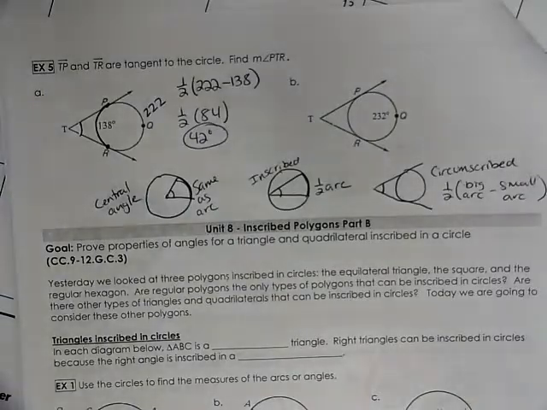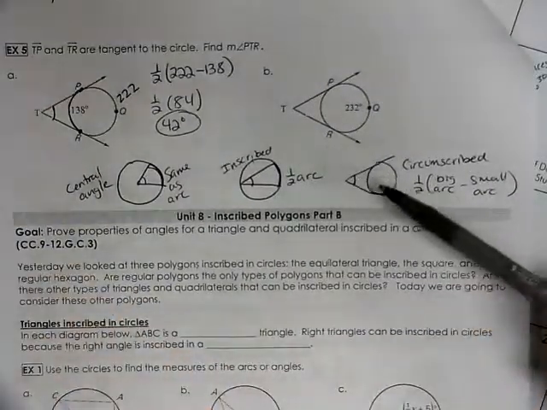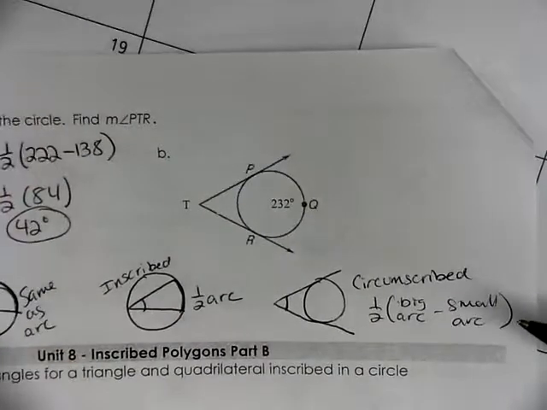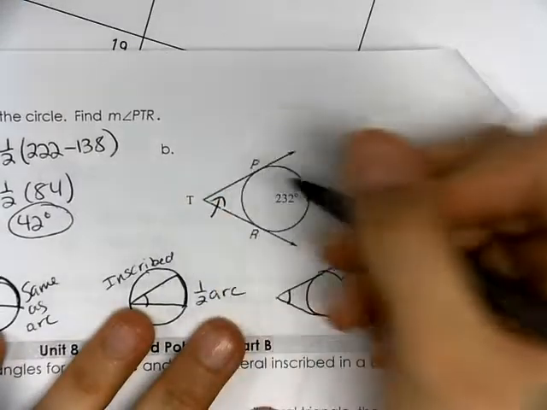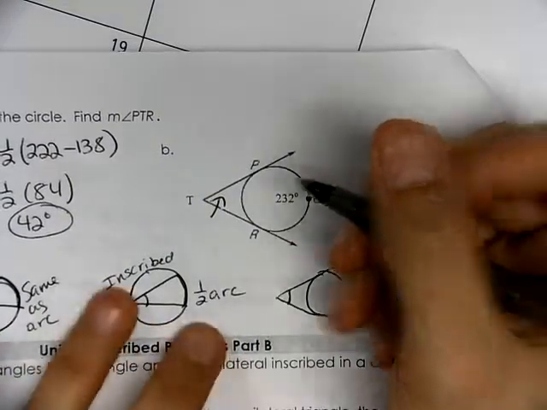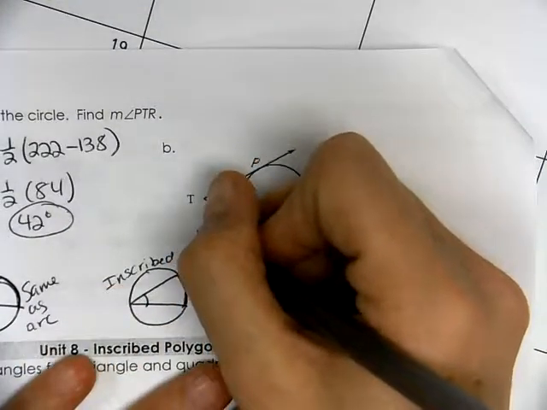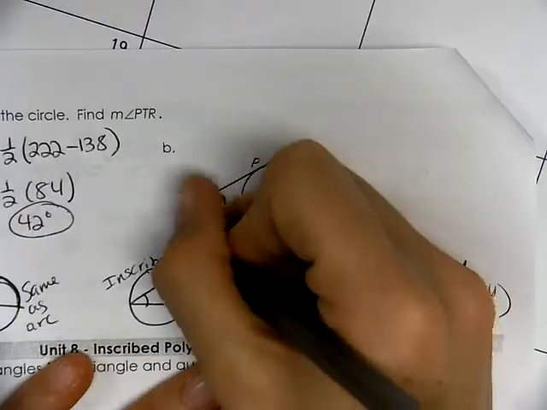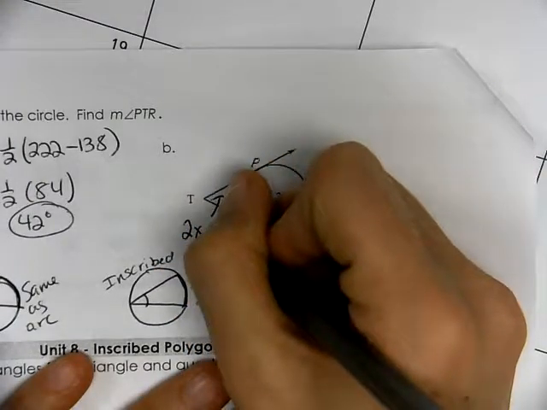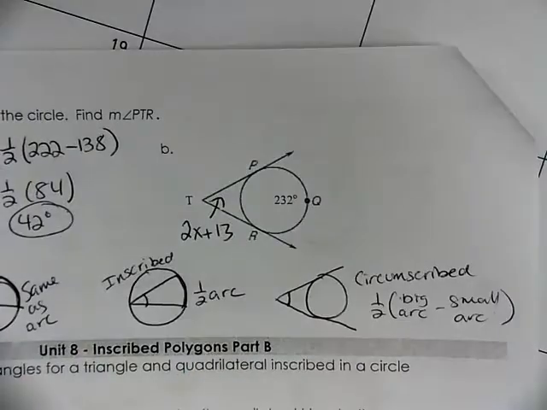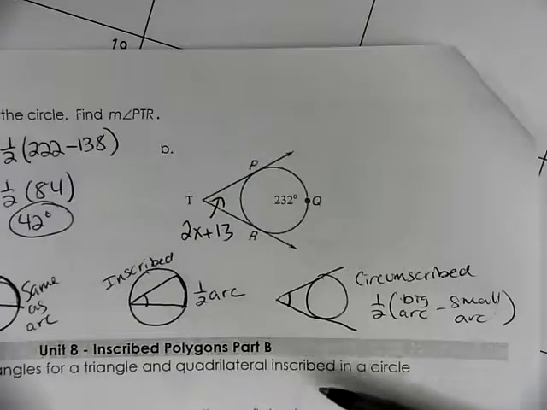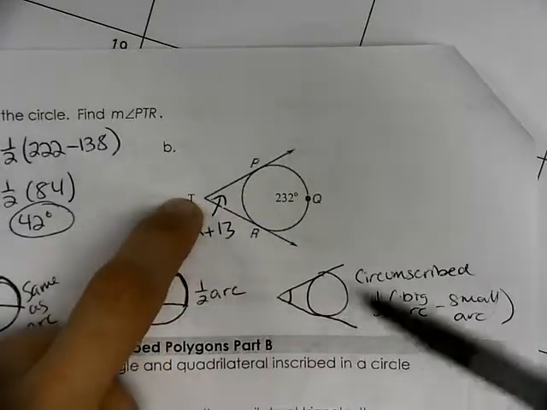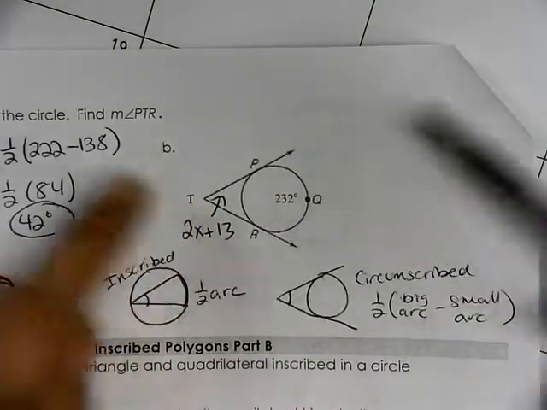Okay, hold on. So we're going to change B. Instead of just finding the angle T, I'm going to make angle T equal to an algebraic expression. I'm just making this up, so it might not work out. I'm going to make angle T equal to 2x plus 13. This is going to show up on your homework and on the test. Normally, the angle is half the difference between the two arcs.